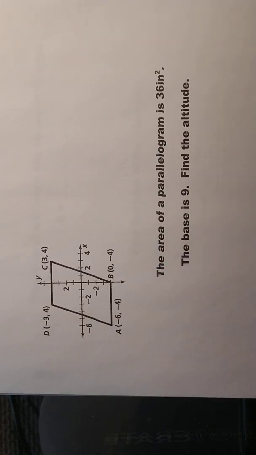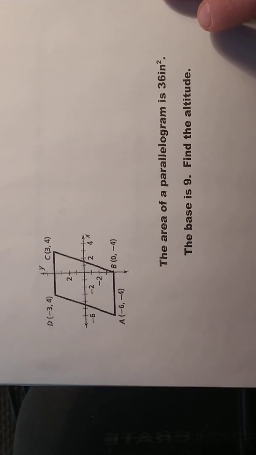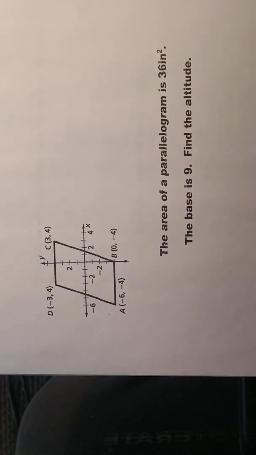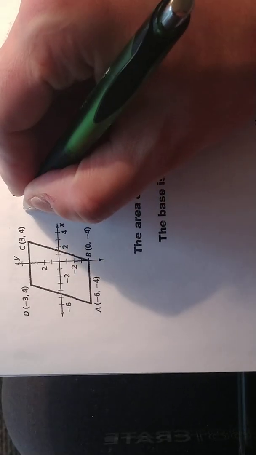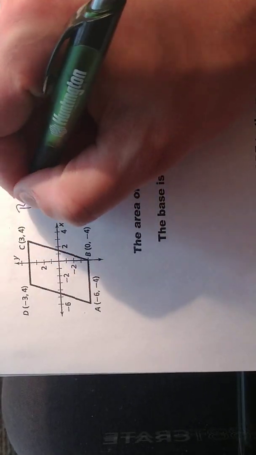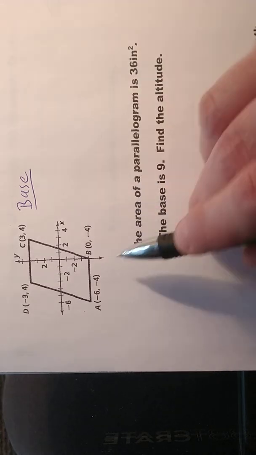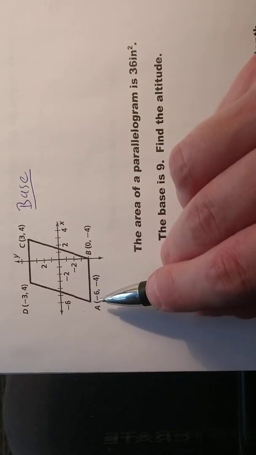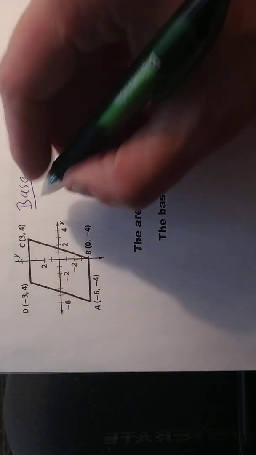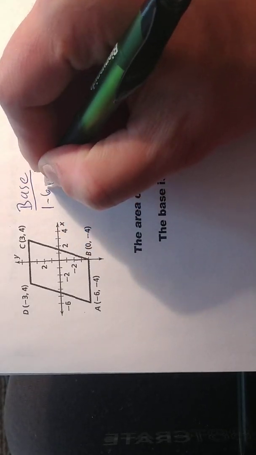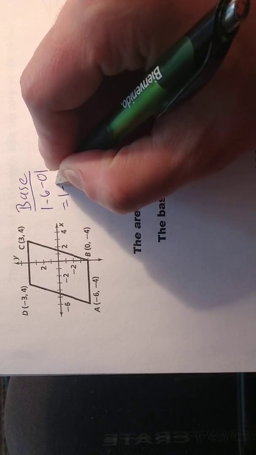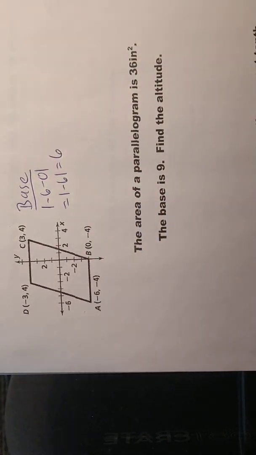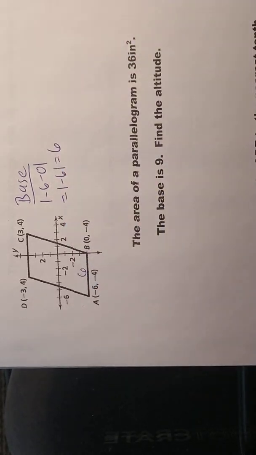Looking at the coordinate graph. We still know that the area of a parallelogram is base times height. So we have to find our base, and then we have to find the height. I'm going to use this as my base, so I have to figure out the length of this. I'm going to go with the absolute value of -6 minus 0, and that's going to be the absolute value of -6, which is 6. So I know that my base right here is 6.